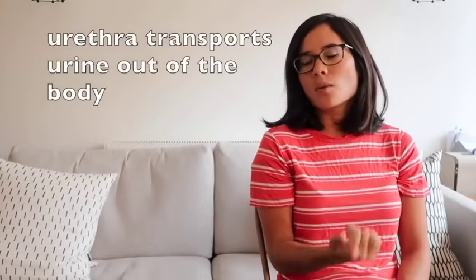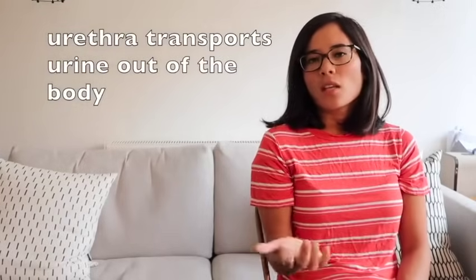And lastly, the urethra. It's not really to do with the female reproductive system, but do remember it's a separate tube and it transports urine out of the body, so it links to the bladder. Please don't think that a woman urinates out of her vagina. Lots of people seem to be very confused on this. No, there are two separate passageways.